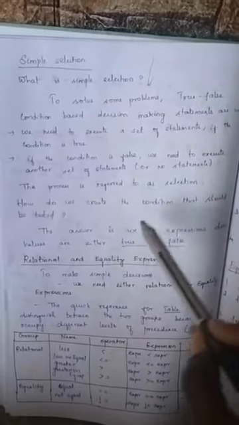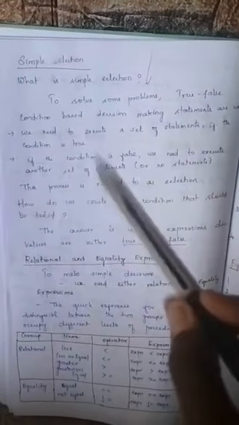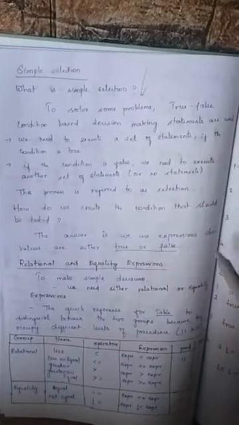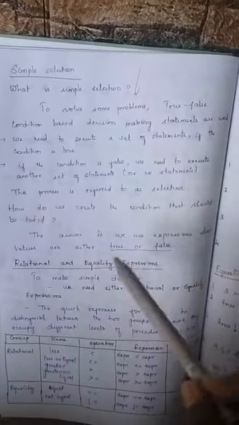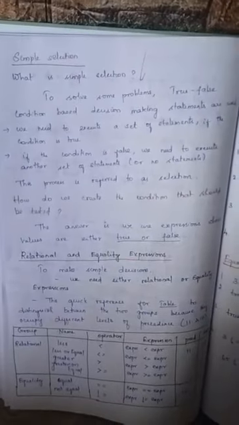I repeat the question: how do we create the condition that should be tested? The answer is, we use expressions whose values are either true or false. So this simple selection can be used when the statement is true or false.